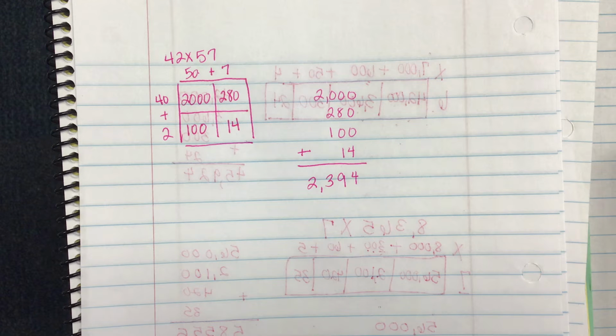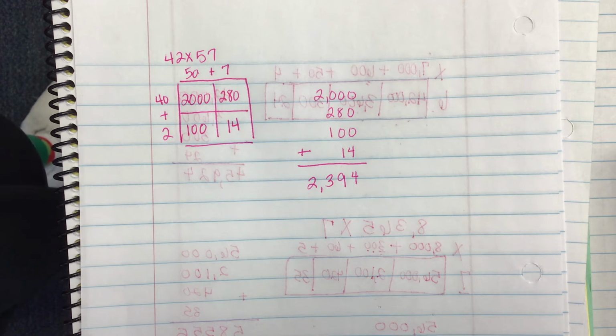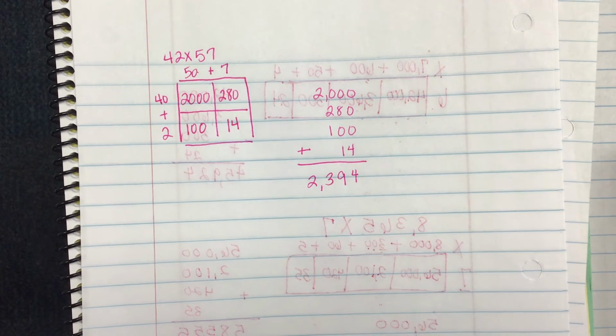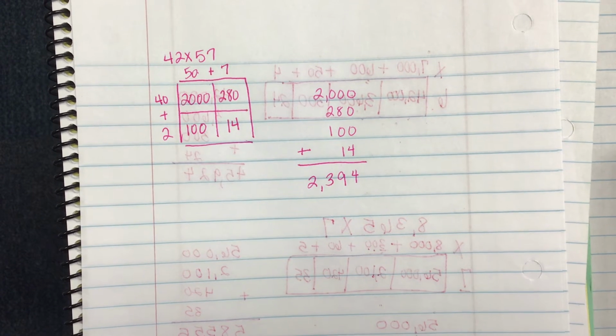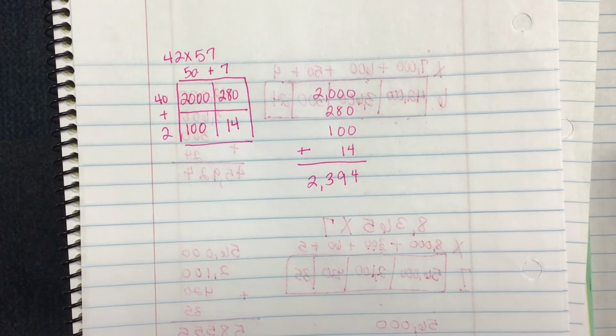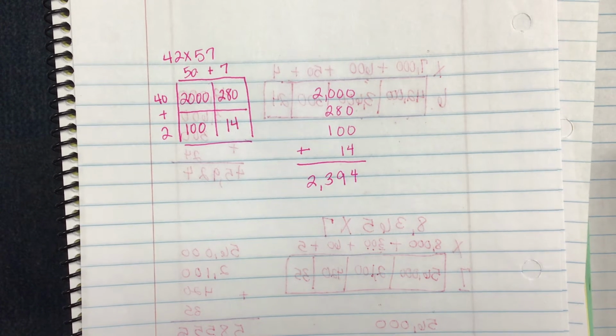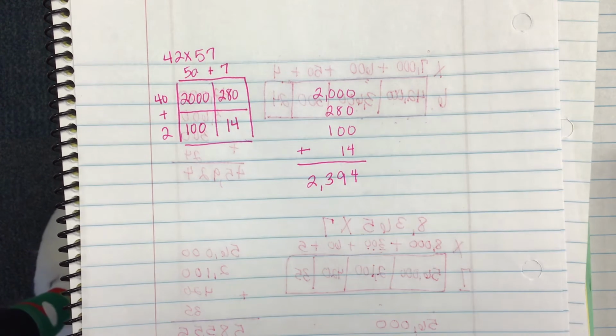Okay, everyone say it with me. Step 1, break apart your numbers by place value. Say it again. Break apart your numbers by place value. Okay, Nolan, what's step 1? Break your numbers apart by place value. And what's even better than that is break apart each factor by place value. Okay, Stella F, what's the first step? Break apart your number by place value? Break apart each factor by place value.